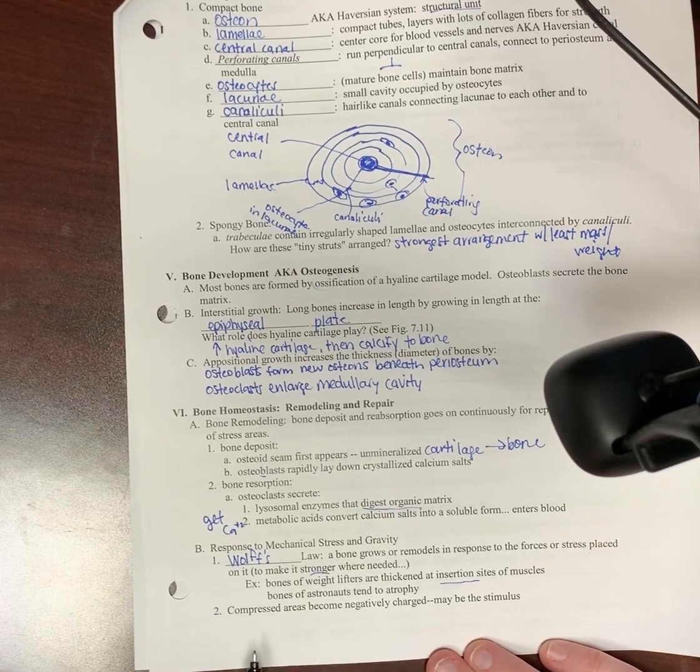Now, when you have compressed areas, they tend to become negatively charged. Maybe that's a stimulus. We don't really know exactly what triggers the body to do this, but it does. So you put pressure, you put stress on an area of the bone repeatedly, and the bone's going to respond by getting stronger in that area.